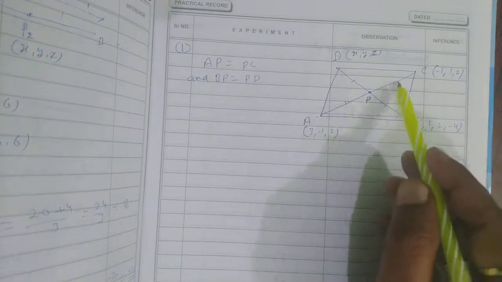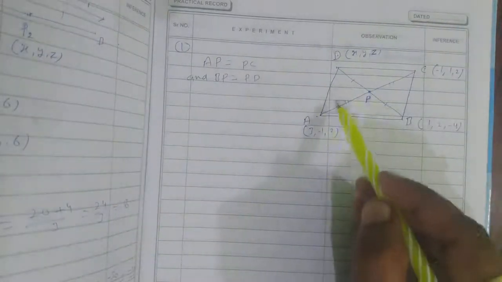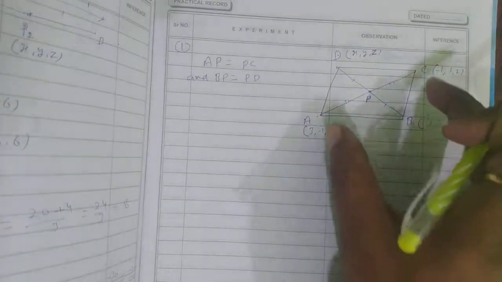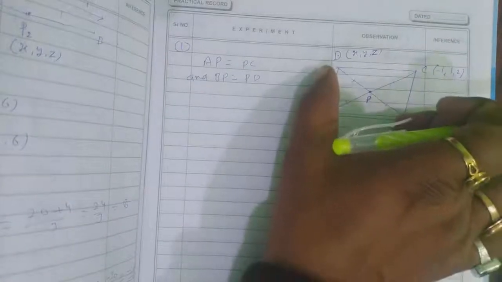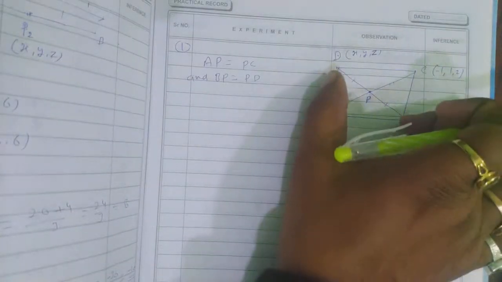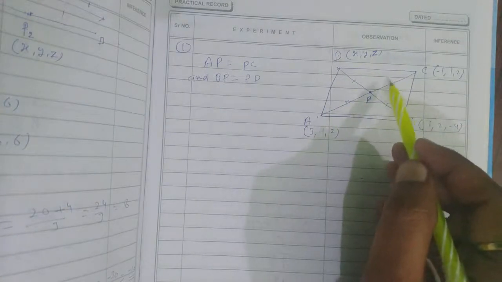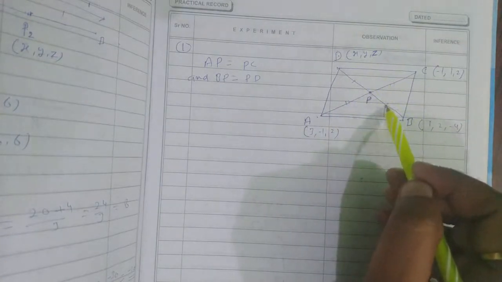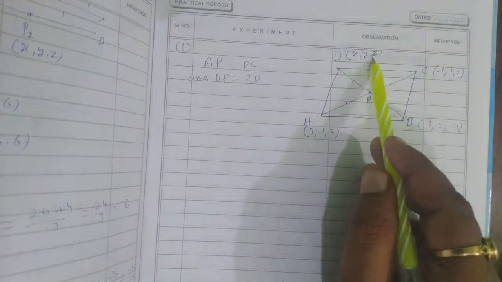That means the diagonals of the parallelogram bisect each other at the center. But the total lengths of the diagonals are not equal: AC is not equal to BD. However, this half-length is equal to this half-length, and this one is equal to this one. According to this property, we will find the values of x, y and z.